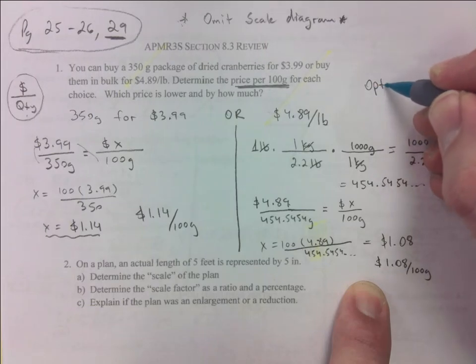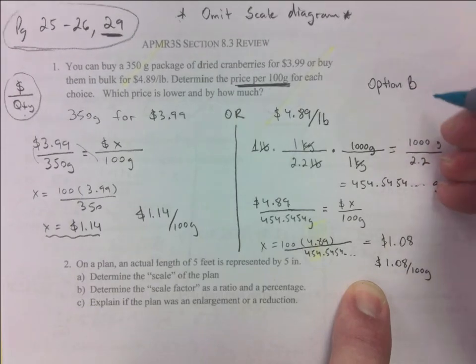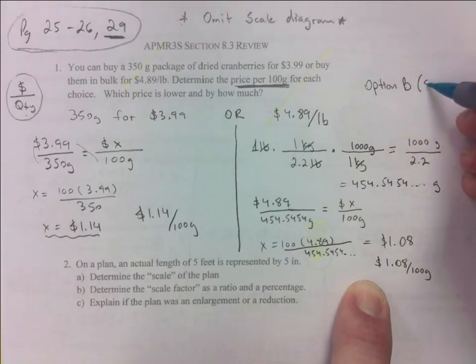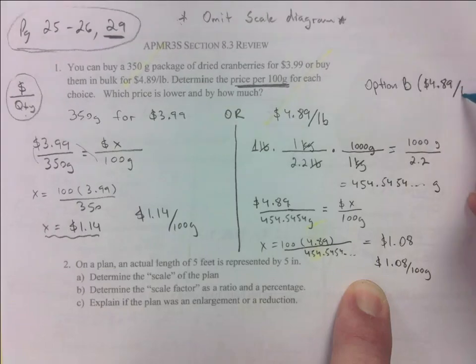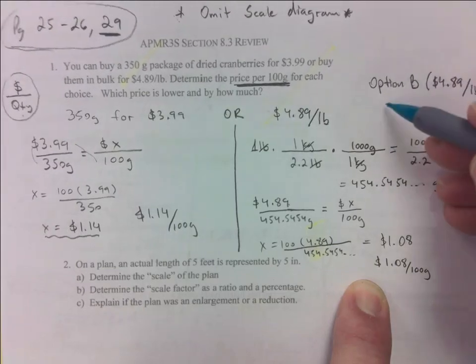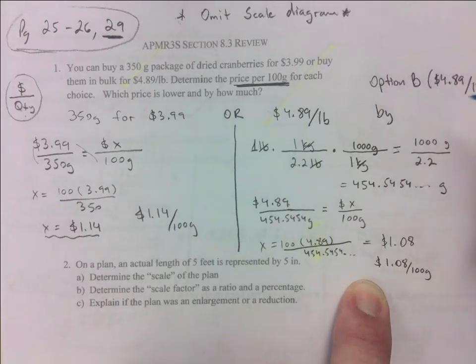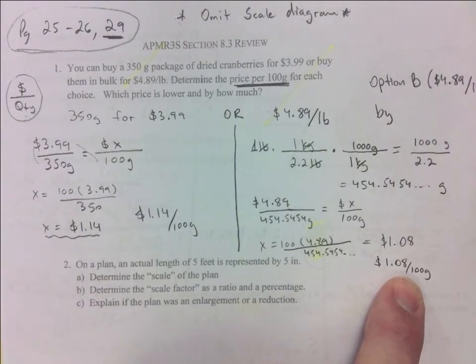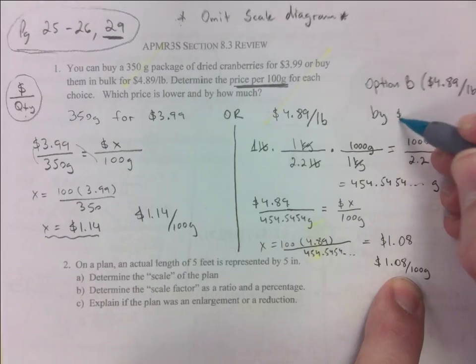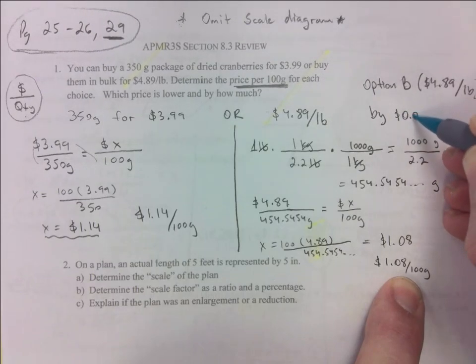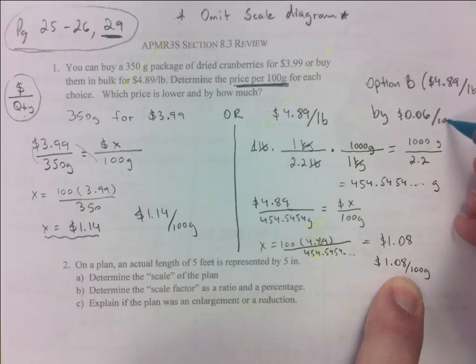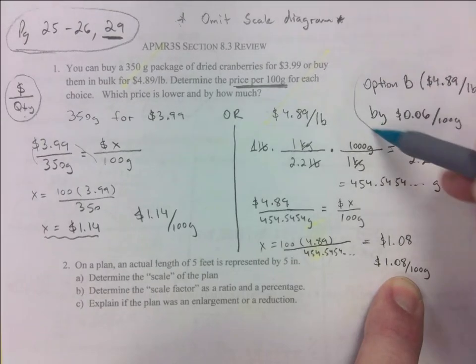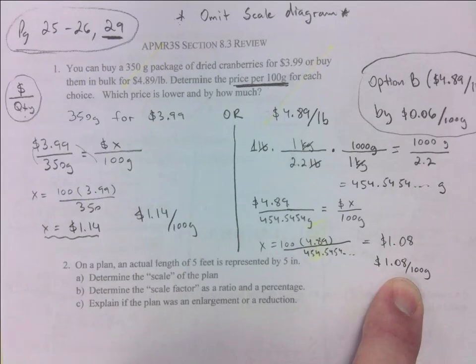Option B, the $4.89 per pound is my better option. By, just subtract them, right? What are we at? 6 cents. 6 cents per 100 grams is what I'm saving if I go with option B.